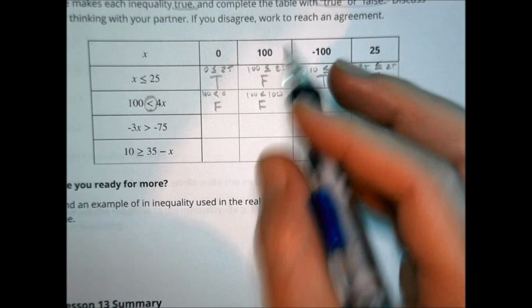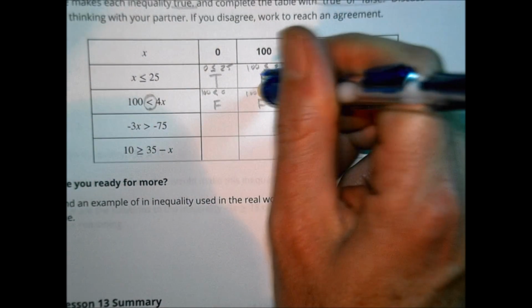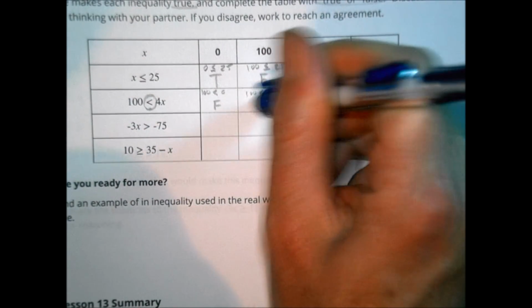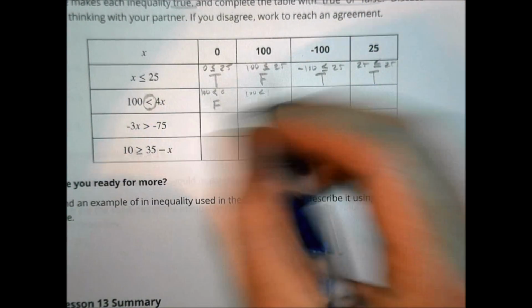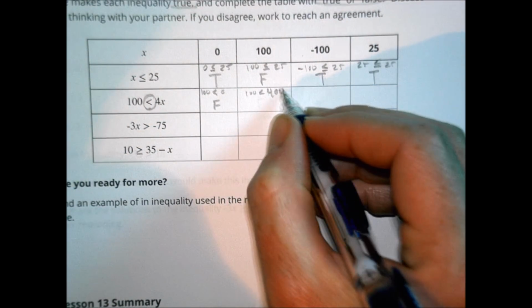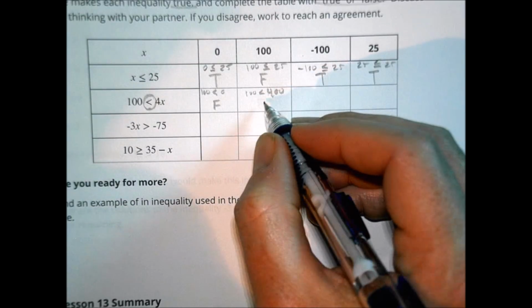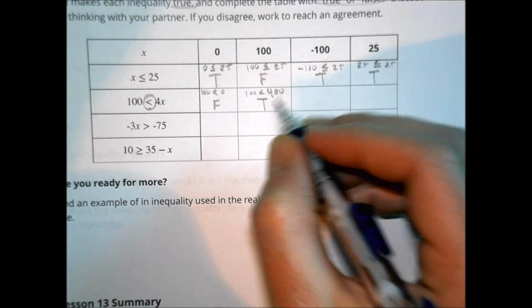Oh, sorry, I have to plug stuff in. Back it up here. I just got ahead of myself. I have to plug in 100 times 4. 100 times 4 is 400. So is 100 less than 400? That is true. Sorry about that.